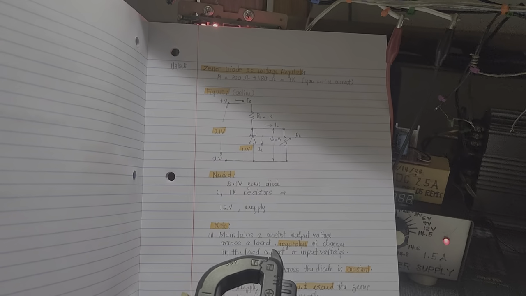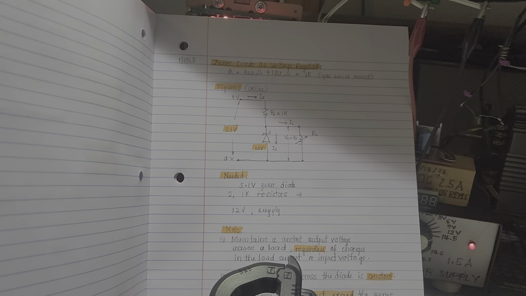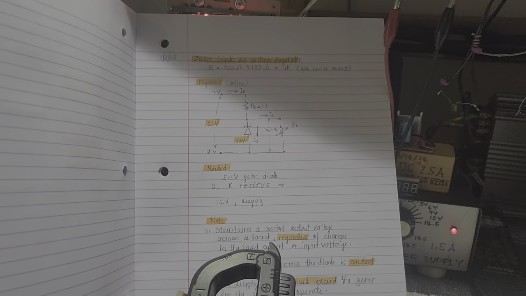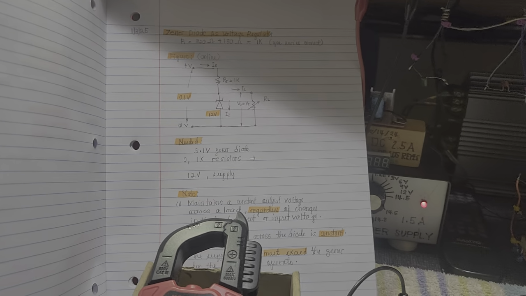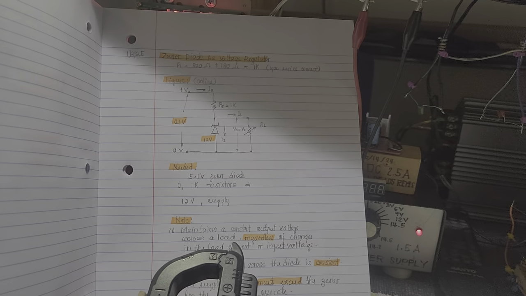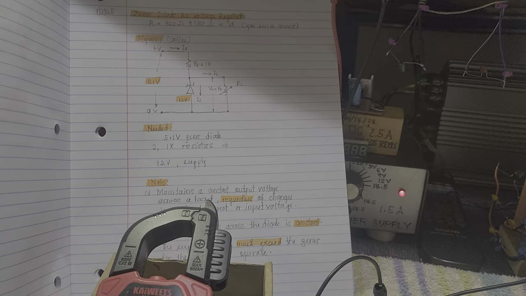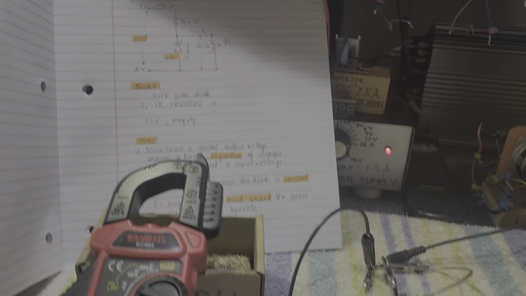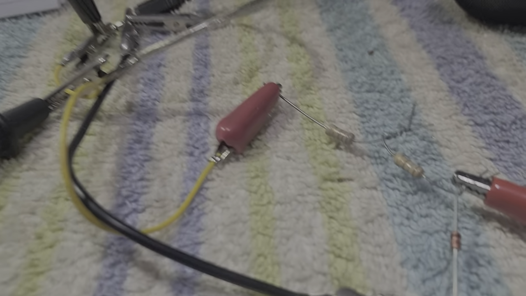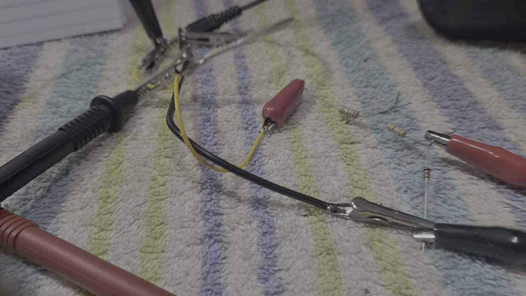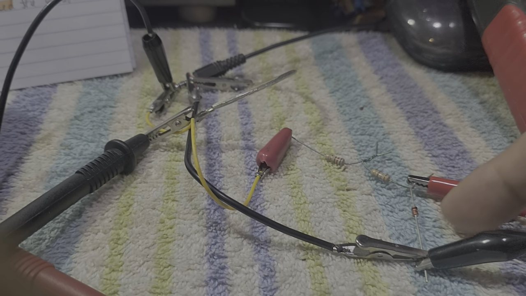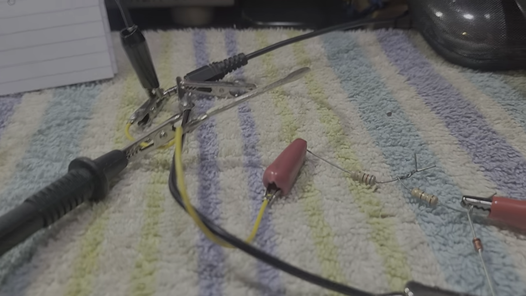What I will be discussing tonight is the concept of how to use a Zener diode as a voltage regulator. A Zener diode can be used as a voltage regulator. It is this one here. That's a Zener diode.